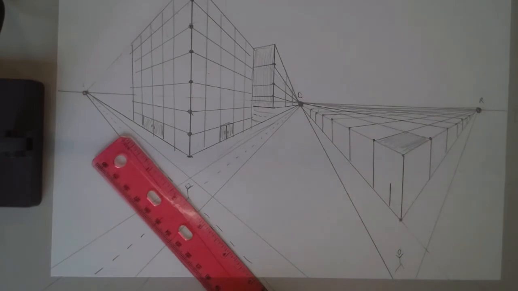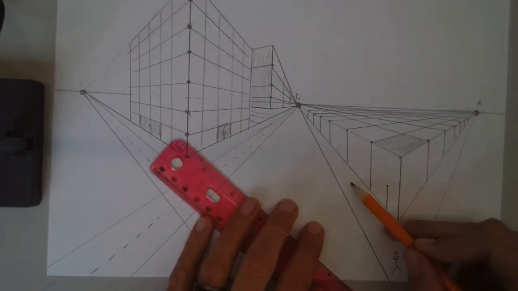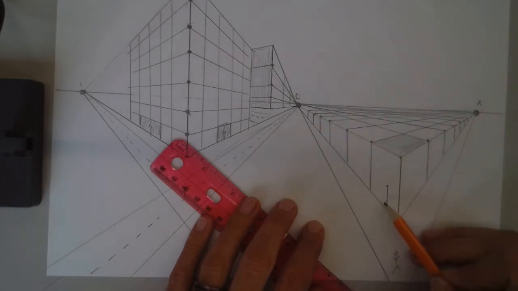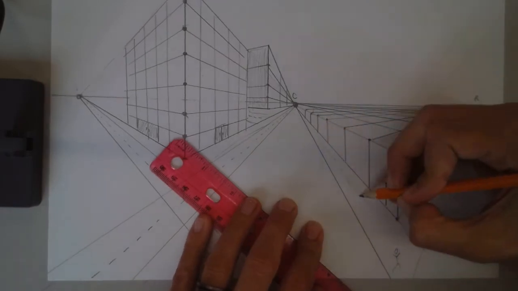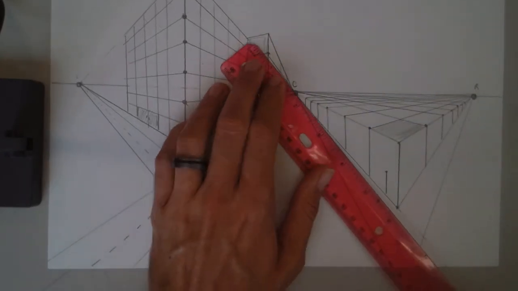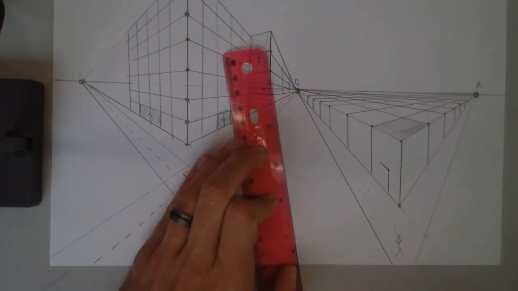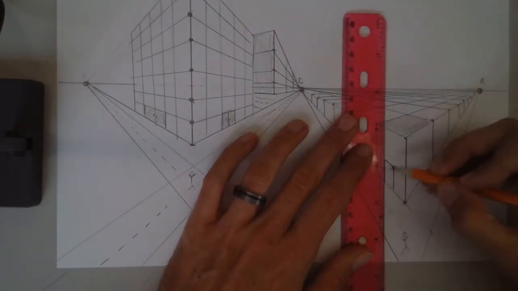I make a vertical line. All I need to do, connect the top to whatever street it's going down, whatever street it's on. This door's on this street. So I measure to that vanishing point because that's where that street is heading. So I line up my ruler there to there. Just make a short little line like that. And then just make another vertical.